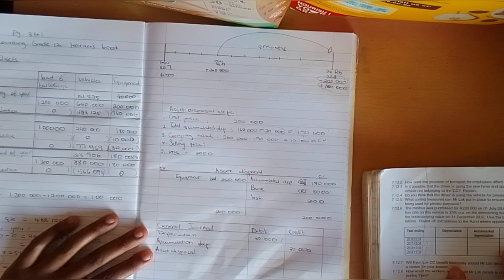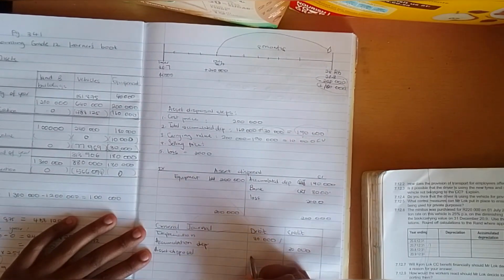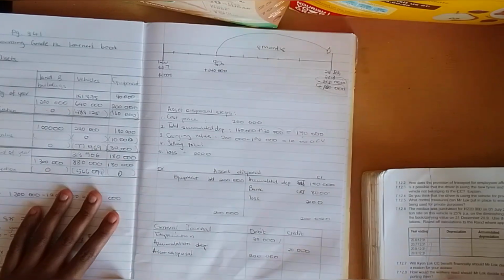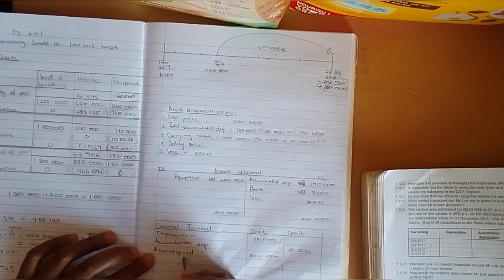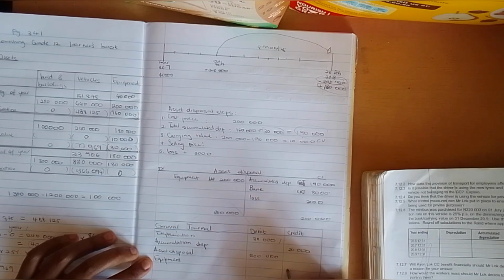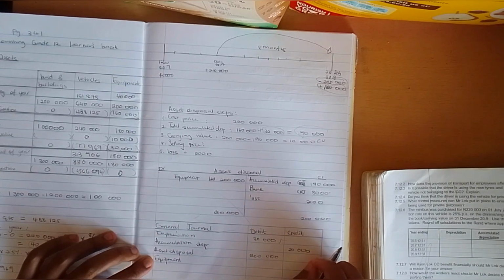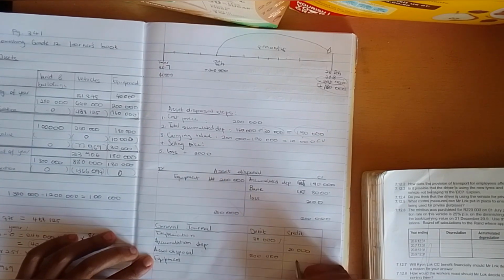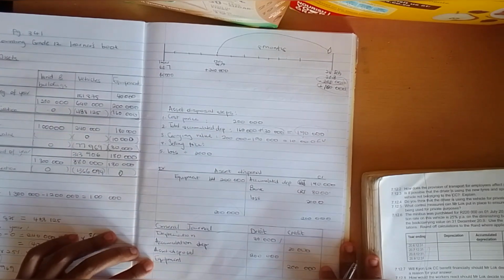So in your asset disposal, you will write the cost of the equipment, that you were selling. Your equipment will decrease. Equipment is an asset account, so it increases on the debit side and decreases on the credit side. So in this case, you sold the equipment, so the equipment will decrease on the credit side with that 200,000.